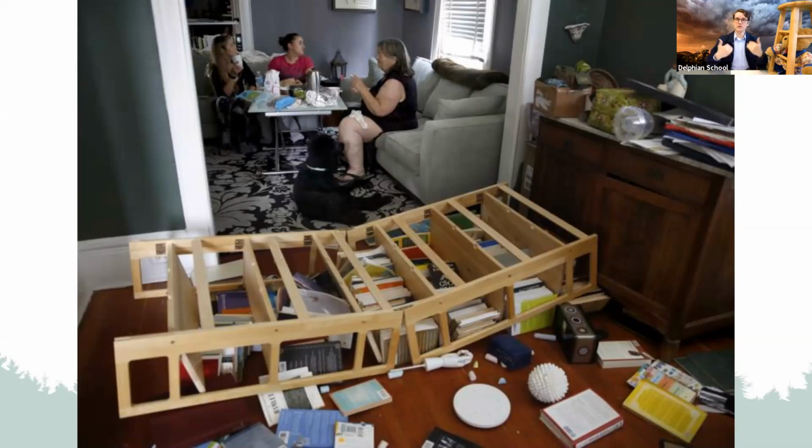So the books are going to come falling off of that bookcase if there was an earthquake. But the bookcase itself is going to stay attached to the wall, which is, I'd rather have some books hit me than a bookshelf. Also, I'm not going to be standing next to that bookshelf. I'm going to run to my kitchen table, get under it, and hold on.